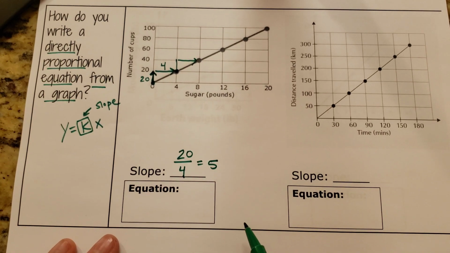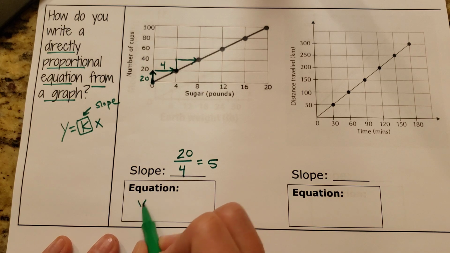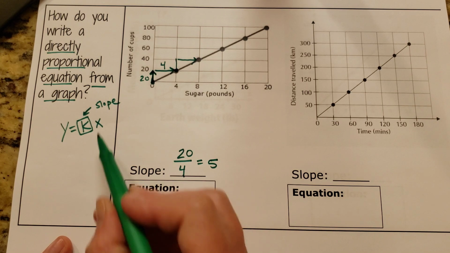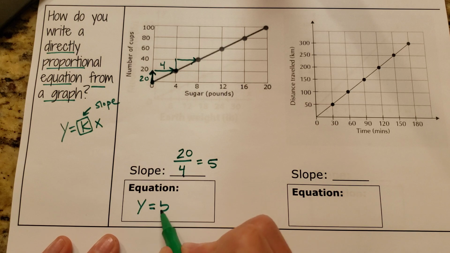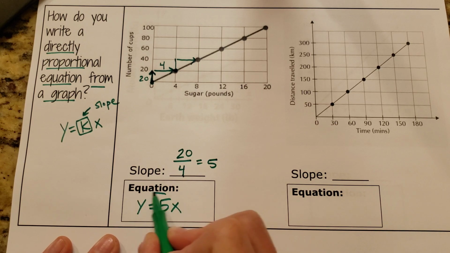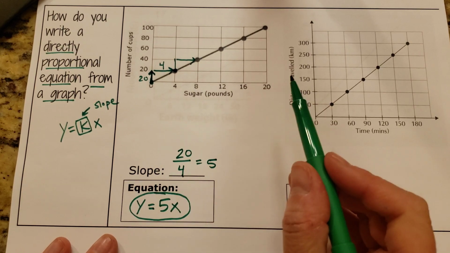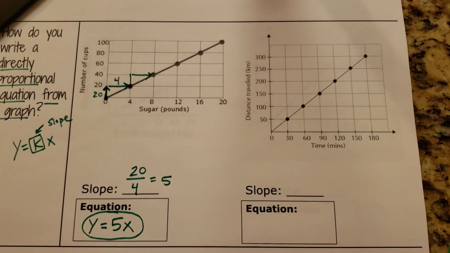So 5 being our slope, we're ready to write the equation. Y equals k, which is our slope, is 5, so y equals 5 times x. And that would be the equation of this line. Let's look at the next one.